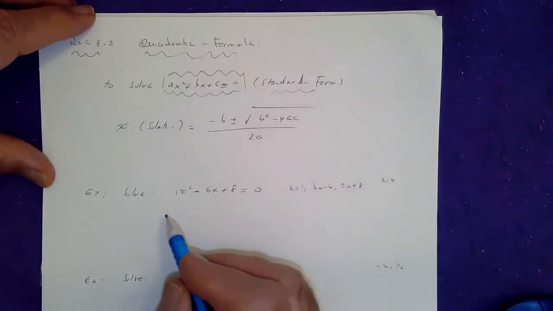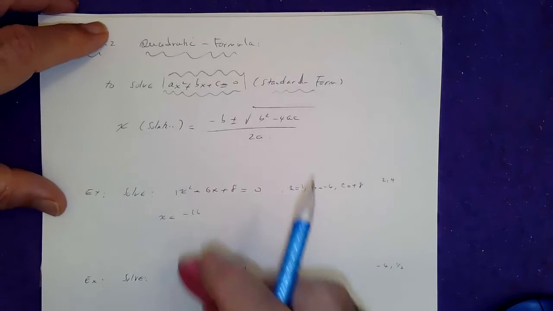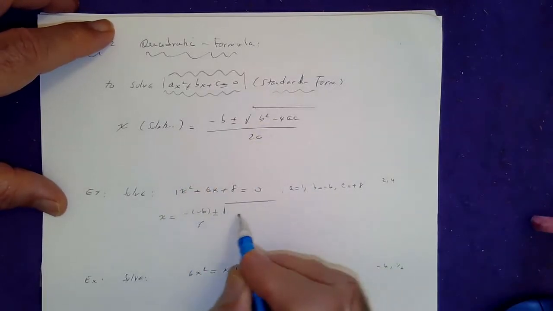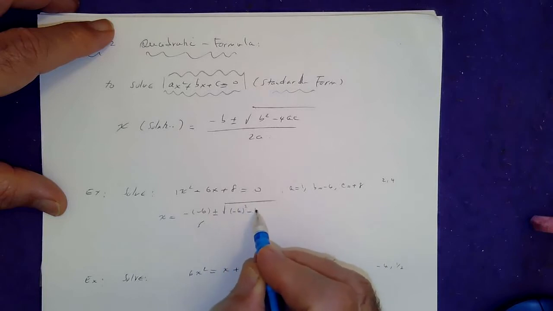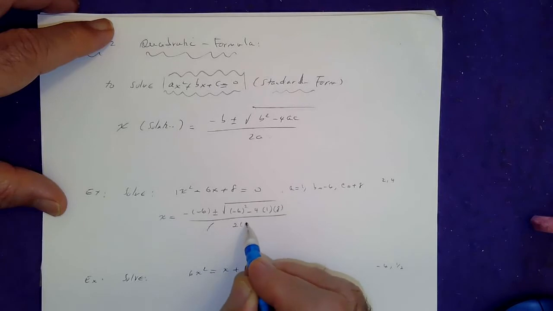So all I have to do is substitute in that formula. So that would be minus -6, plus or minus the square root of -6 squared minus 4ac, over 2 times a.